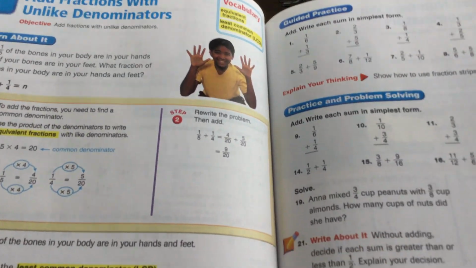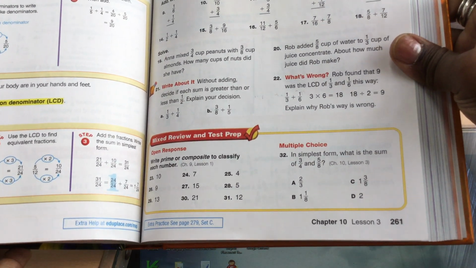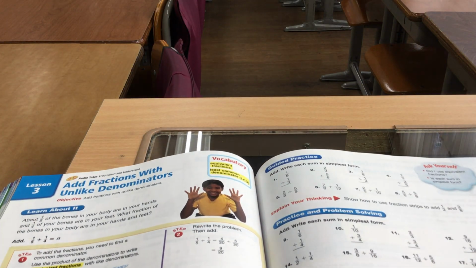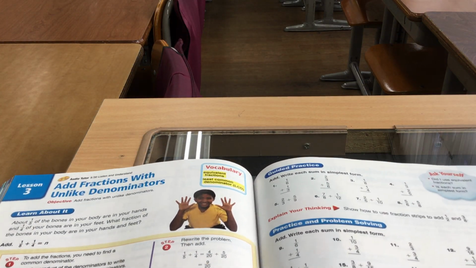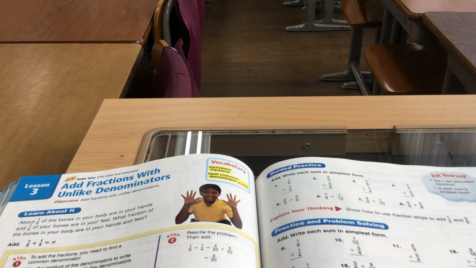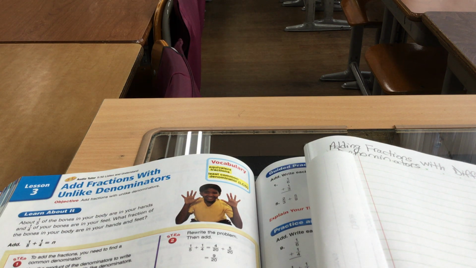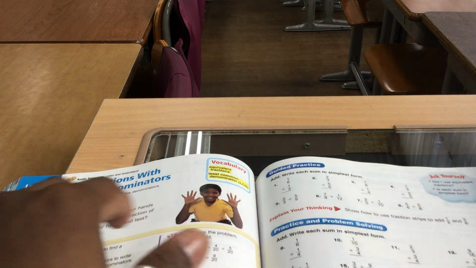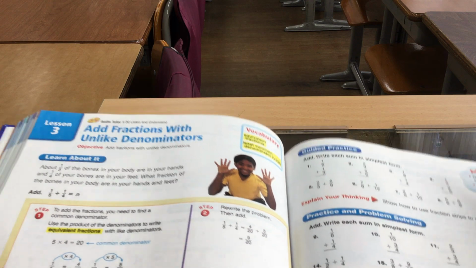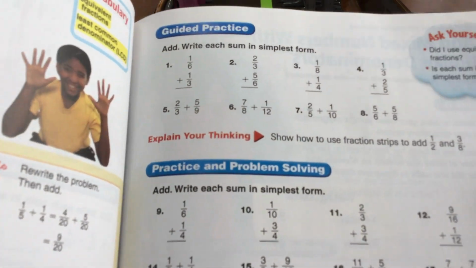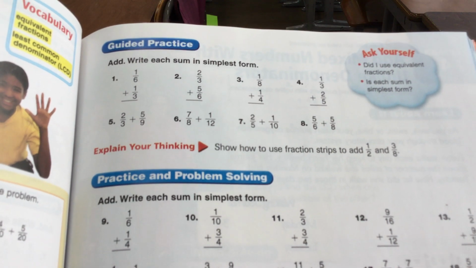So let's look at page number 261. We're going to do a few examples together, okay? That's why I have my notebook here. I'm going to grab my notebook, and I'm going to put it right here. And we're going to look at the directions for the first part, okay?